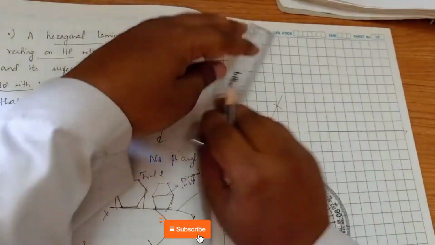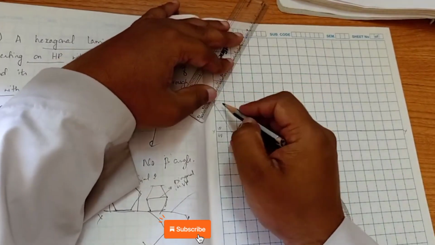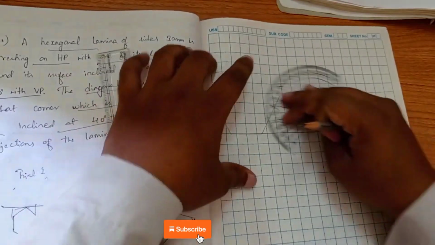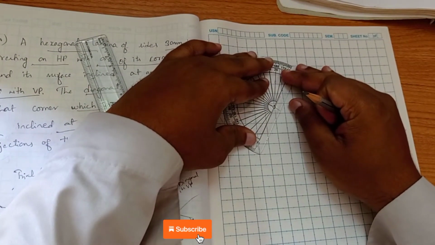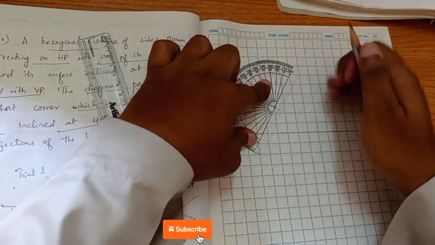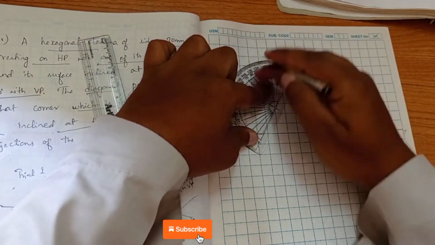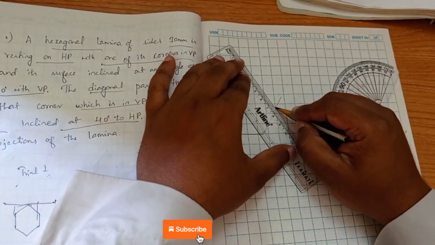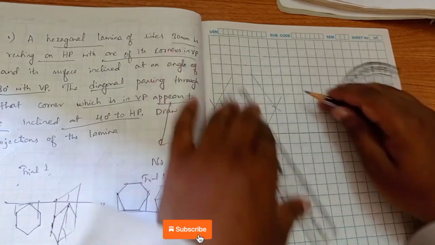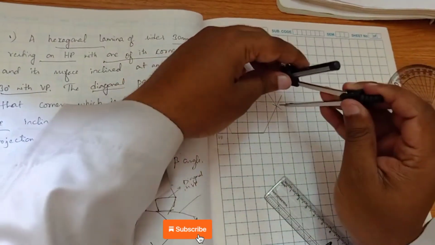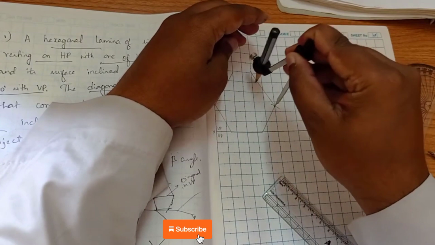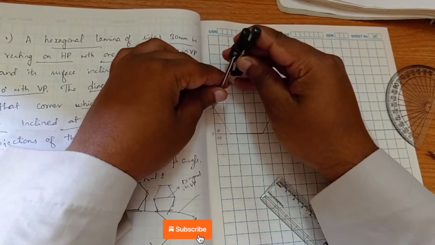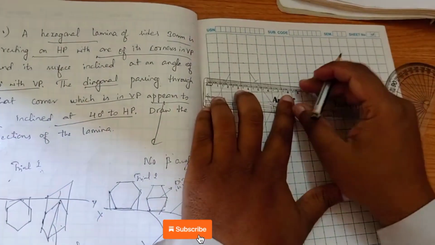60. Okay, so again 60. So already we have measured at 30. So I'm cutting the arc. So now we have to join it.